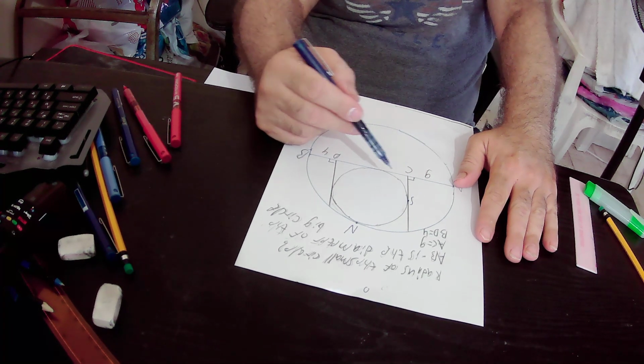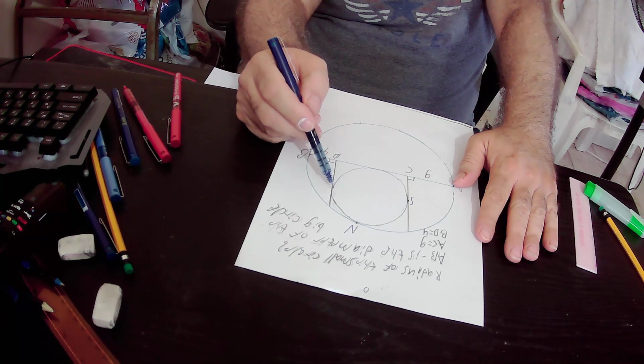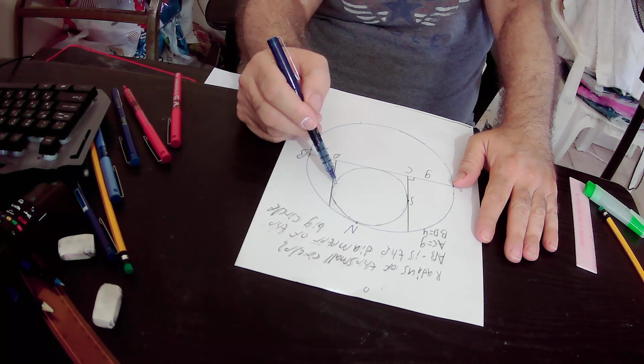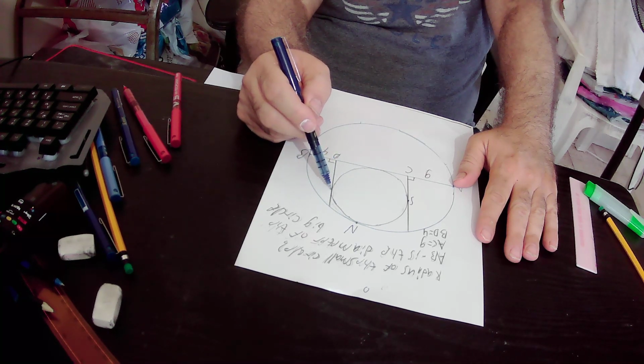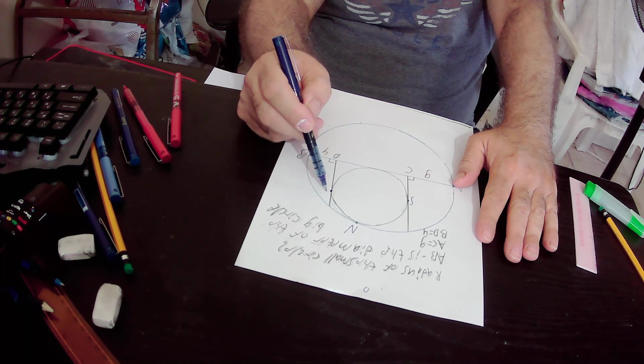Also we have the second tangent. This tangent is tangent to the circle at this point. Let's call this point Z.